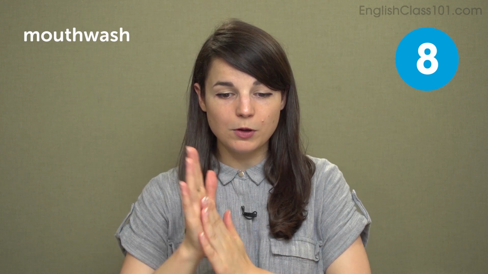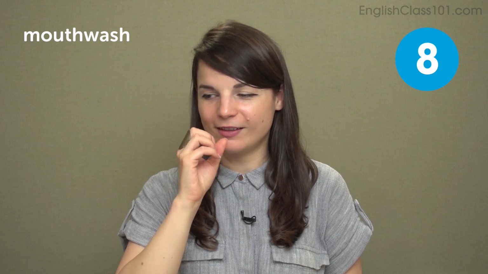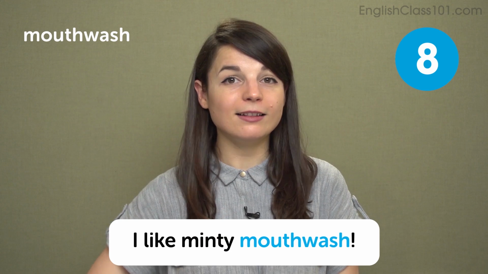Mouthwash. The next word is mouthwash. Mouthwash, I hope, is easy to understand. It's wash. It's something to clean the inside of your mouth. You can use this like in the morning, maybe after you brush your teeth, or after lunch, maybe to keep your breath smelling fresh. But it usually is in like a blue or a green or maybe an orange color and kind of has a minty or citrusy taste. But you put it in your mouth and kind of swish it around in your mouth and then spit it out, and that's mouthwash. So you've washed your mouth with this product. In a sentence, I like minty mouthwash.